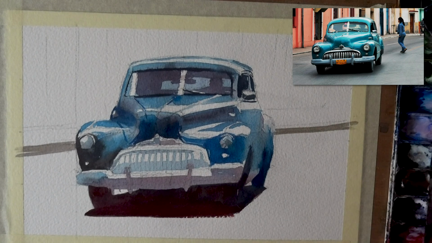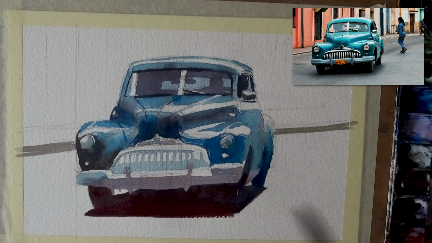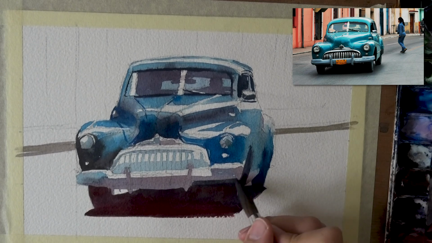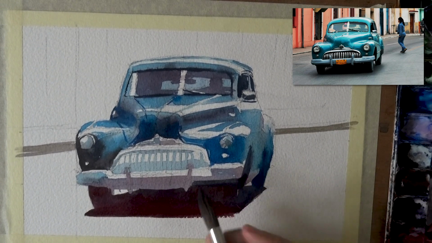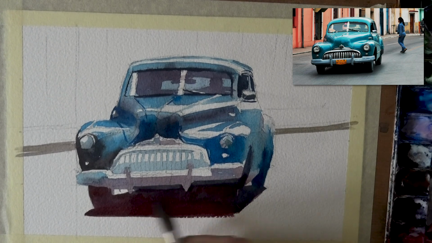Now, lower part of the bumper. I'm going to connect it right into the shadow under the car. A bit of a risky move, and I'm going to add a bit of green to it. You know what, let's neutralize it now. Let's go like this. Lower bumper. A bit like that.